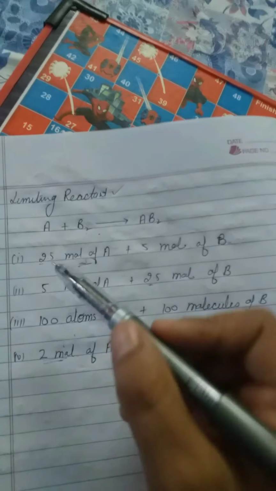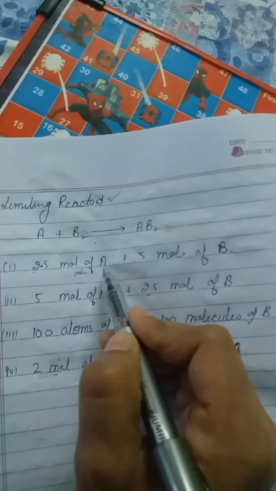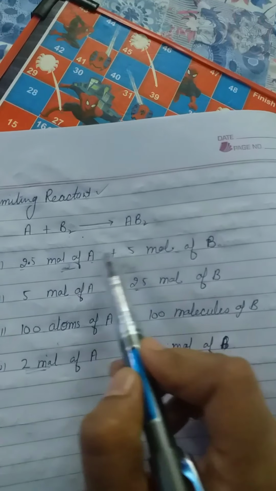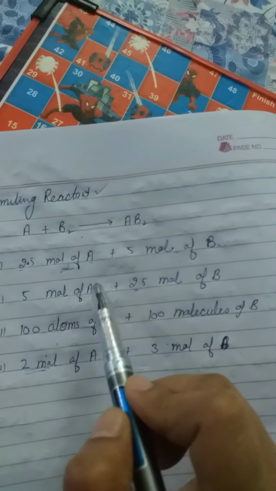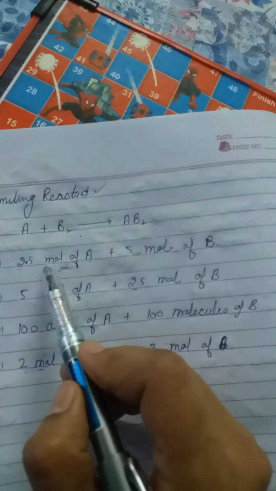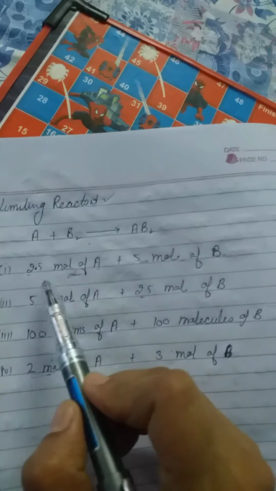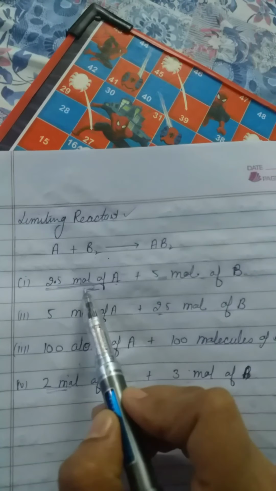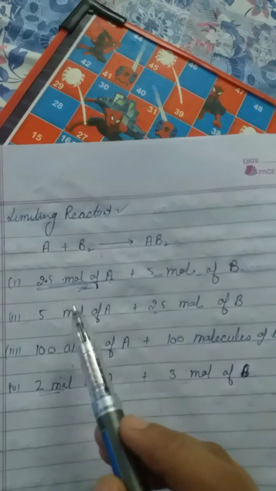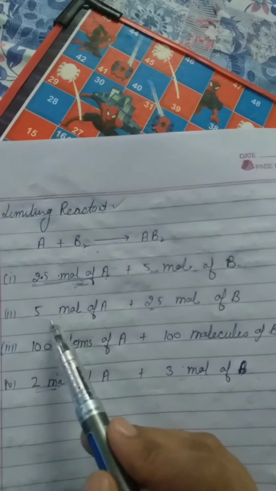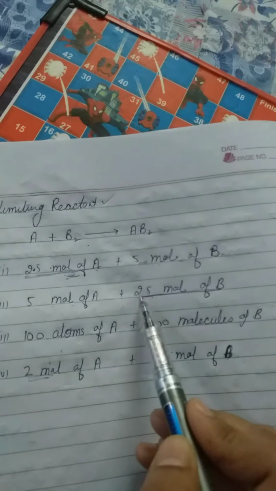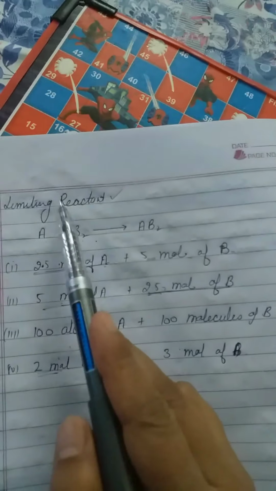We have 2.5 mole of A and 5 mole of B. So when the reaction goes, 2.5 mole of A reacts with 2.5 mole of B, right? That means B is in excess and A is in limited amount. The reaction will stop because of the deficiency of A. So that means A is the limiting reactant. Now again reverse of this. Now we have 5 mole of A and 2.5 mole of B. Now B is in less amount and A is in excess. So that means B is the limiting reactant.